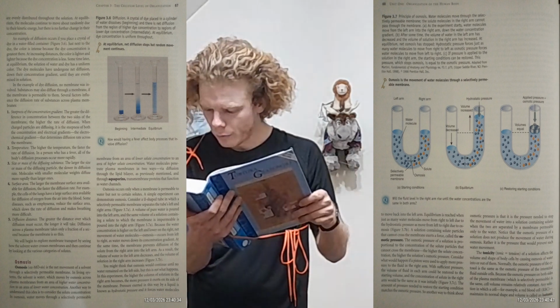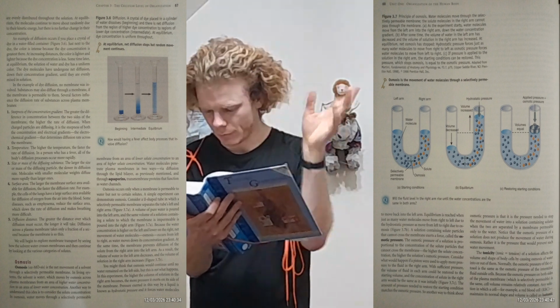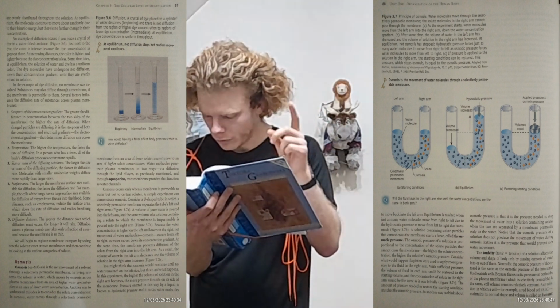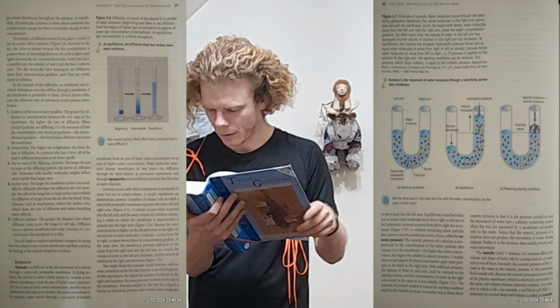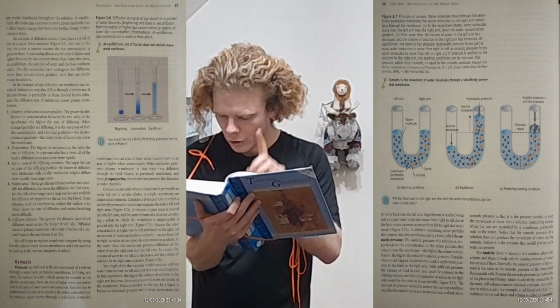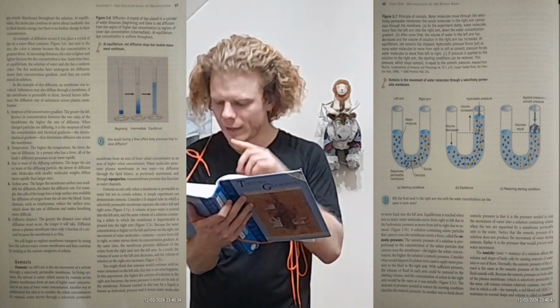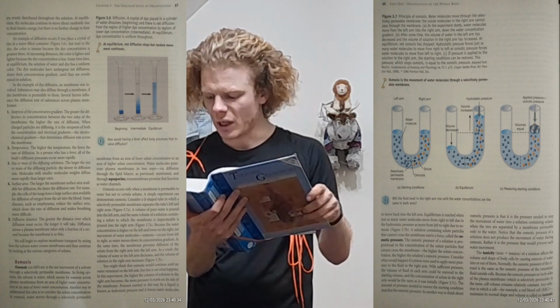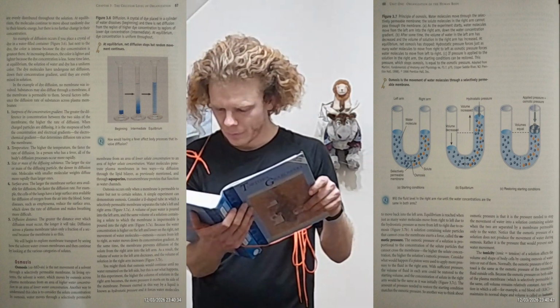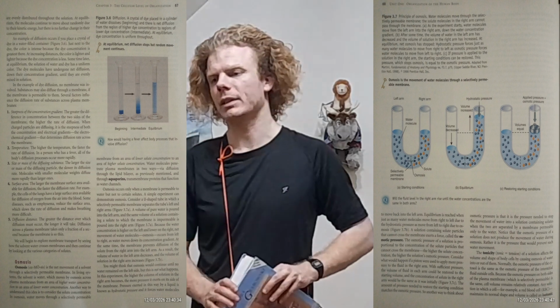A volume of pure water is poured into the left arm, and the same volume of a solution containing a solute to which the membrane is impermeable is poured into the right arm. Impermeable, that must mean it does not pass through.